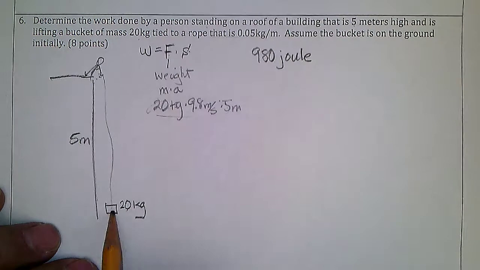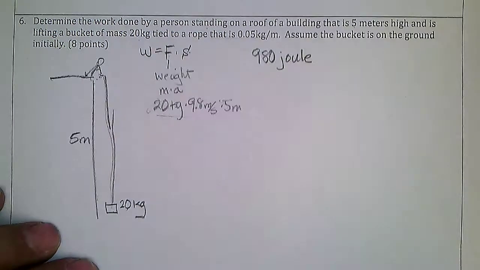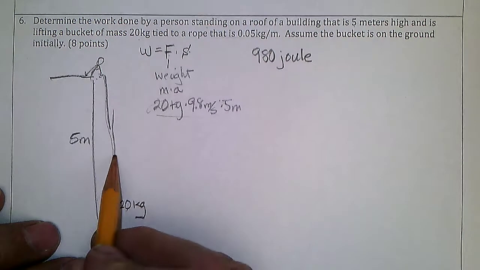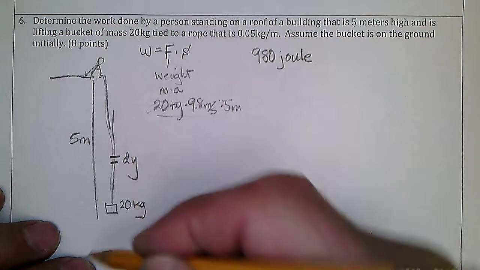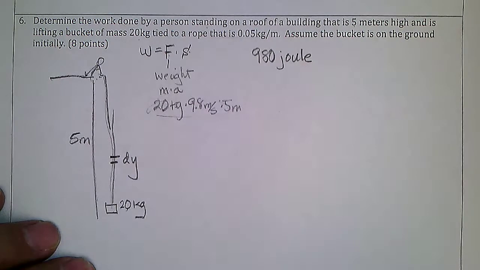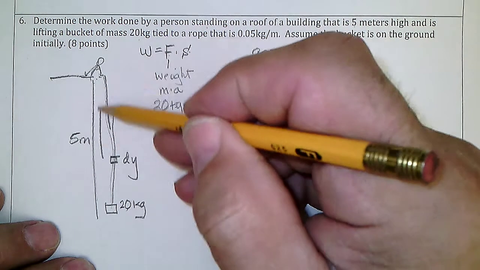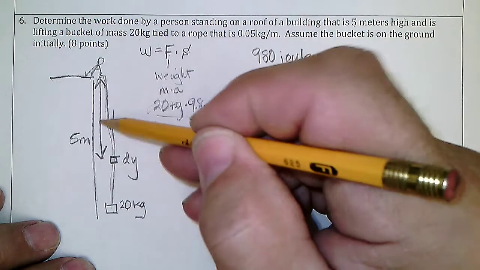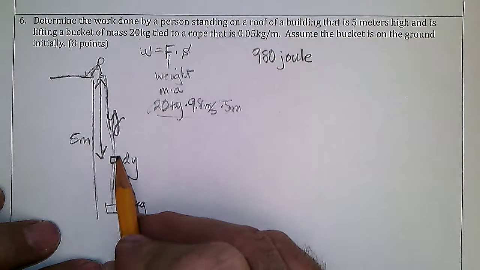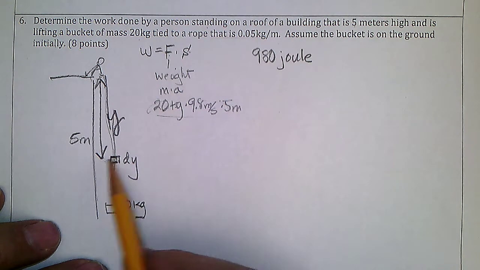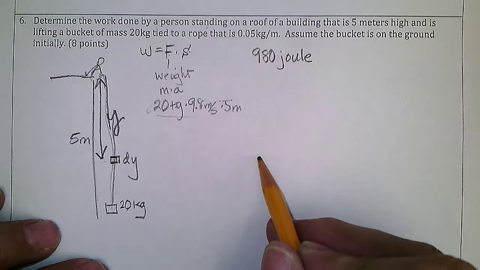That's just to lift the bucket. This person also has to lift the rope, but the weight of the rope is decreasing. So if we just take a little chunk of the rope here, call it dy, because this is vertically. And how far do we have to pull this little chunk up? Well, it could be called y. So we're going to figure out lifting this piece of the rope.